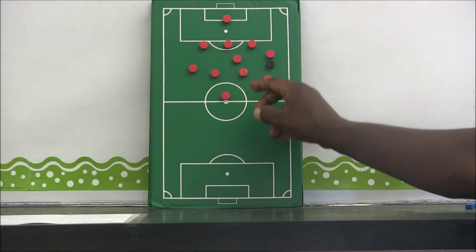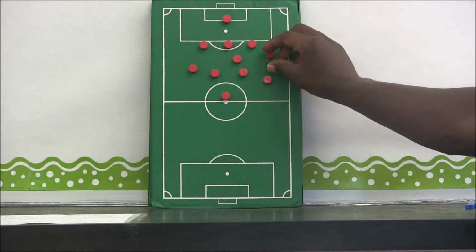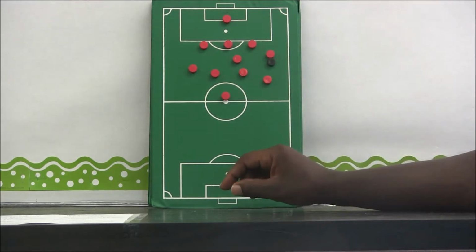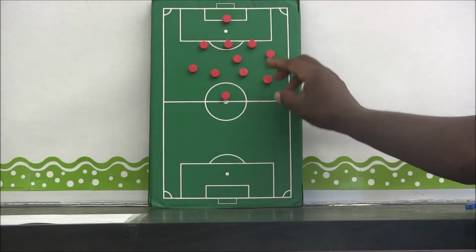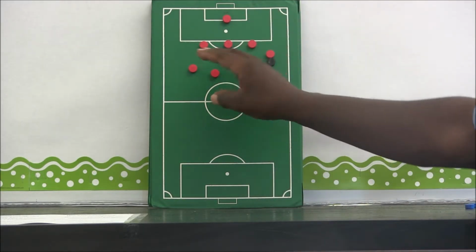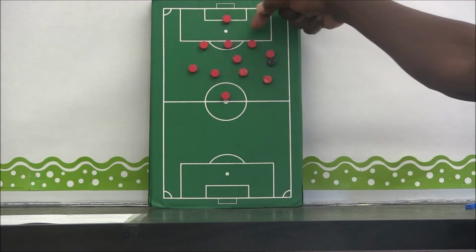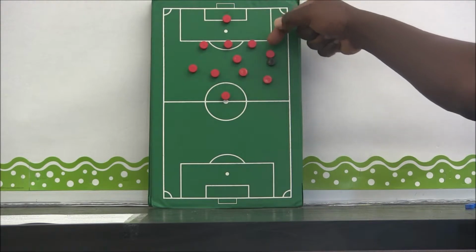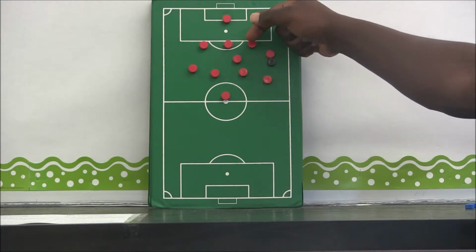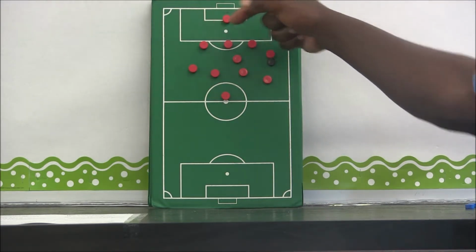So what we're looking to do is, one, pressure the ball, two, get in a position where we're taking away all of the passing options that a team may have, and then sliding our back line into a position where we have the cover and then we have the balance.